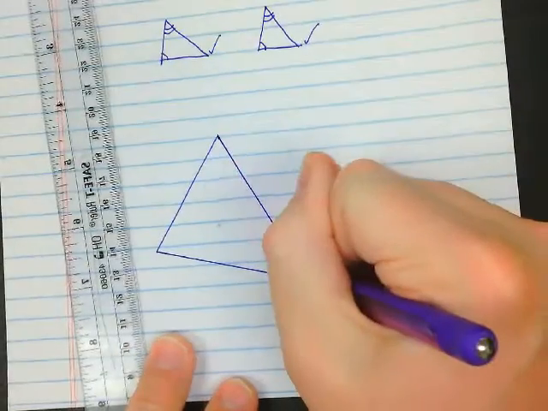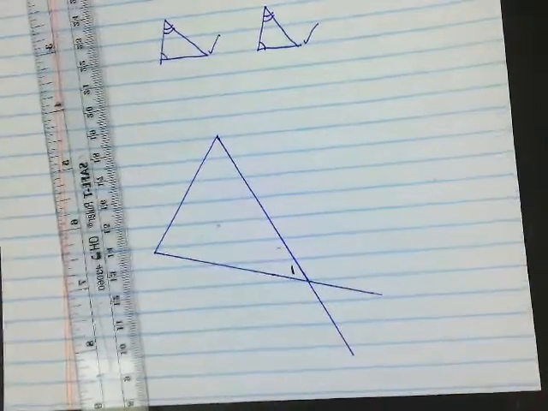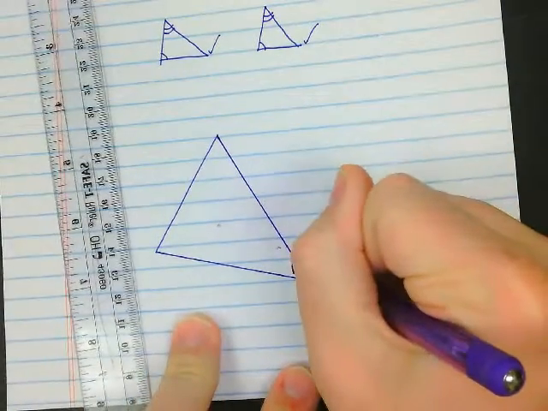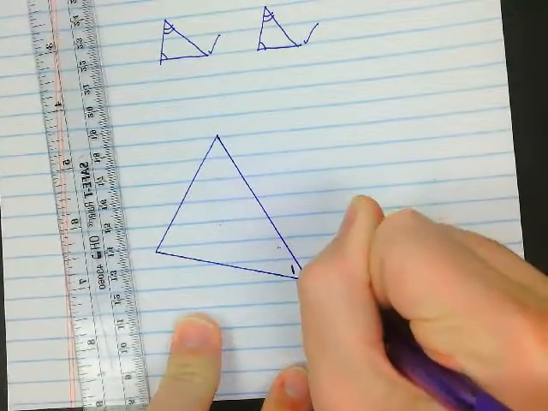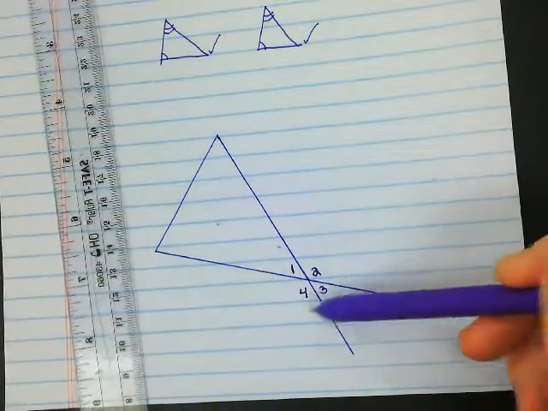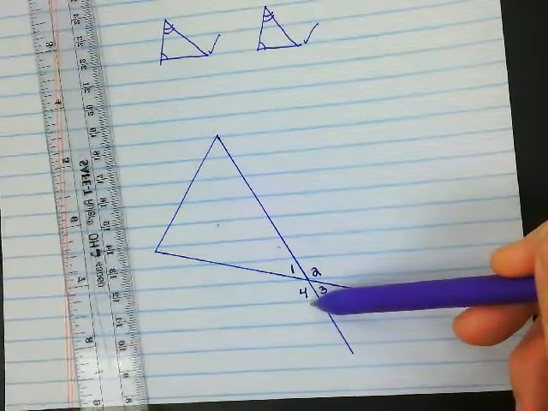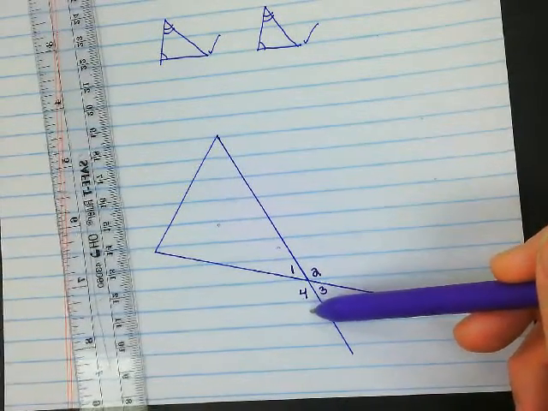Now here's my angle of the triangle right here. We'll call this angle 1. We'll call this angle 2, this angle 3, and this angle 4. Are all of these exterior angles, are all the angles on the outside, 2, 3, and 4, are they all exterior angles?